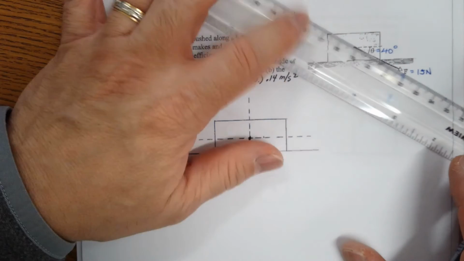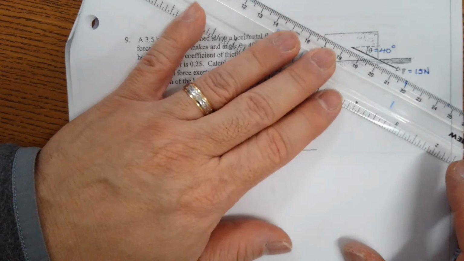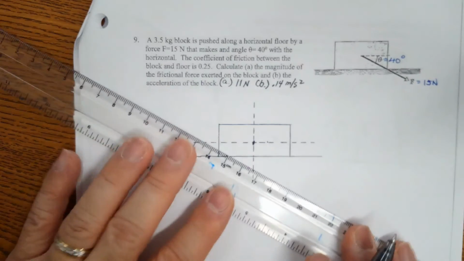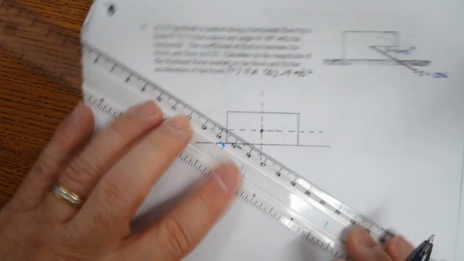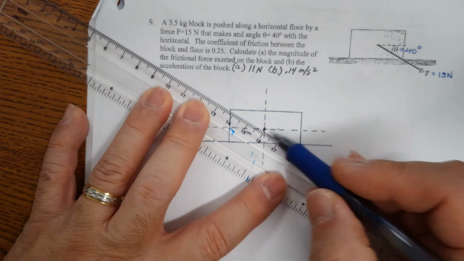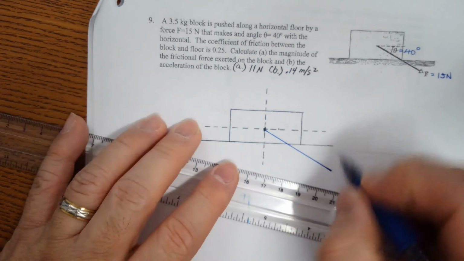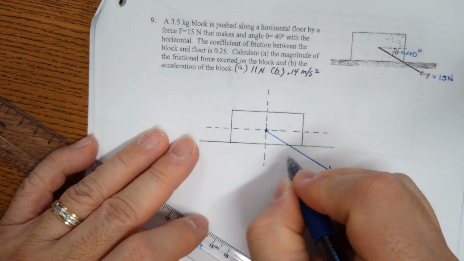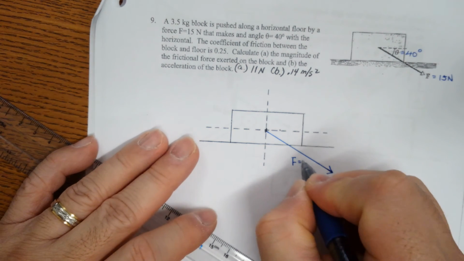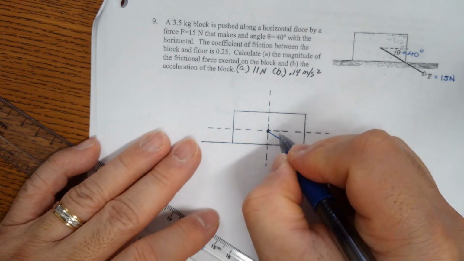All right, so I guess if we want to do that, we could do it right here. So here's my 15 newtons. This is 40.